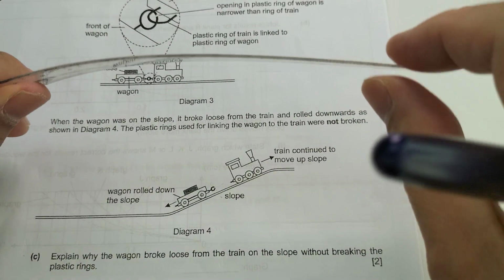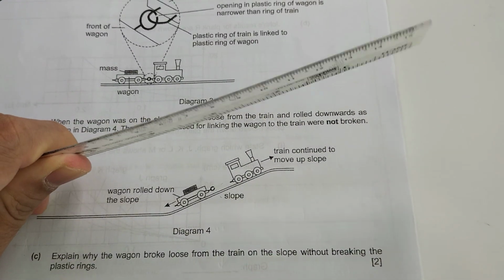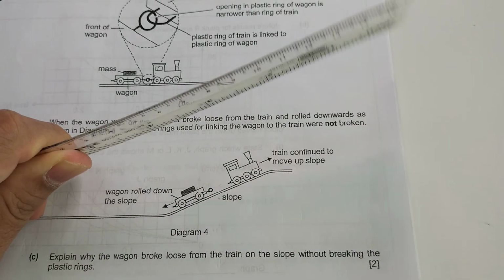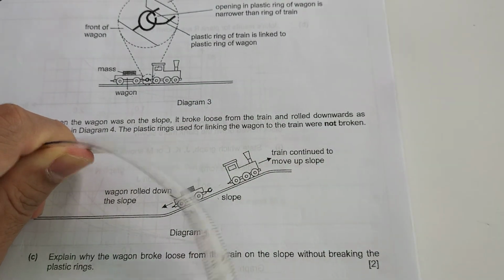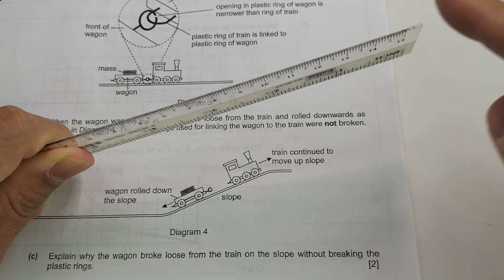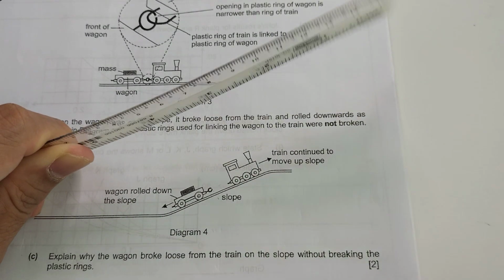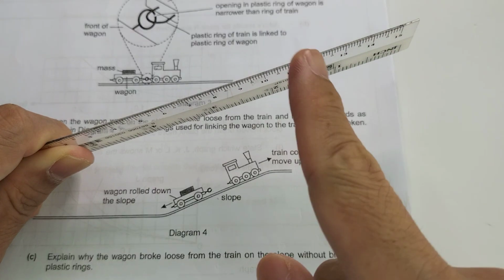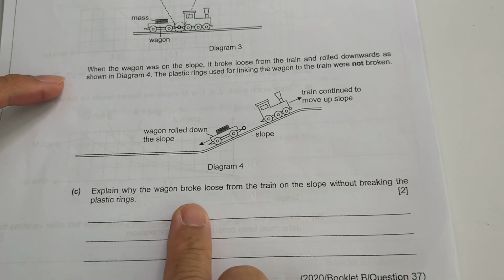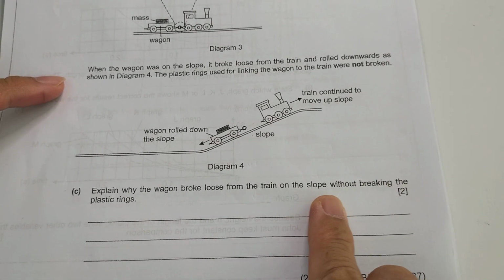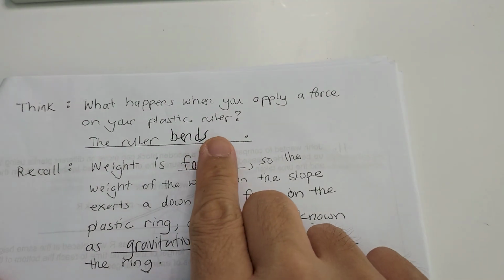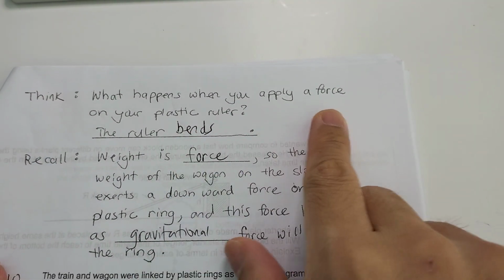Let's exert a force and let go of the force. It returns to its original shape. That's elastic spring force, right? But I didn't break my ruler. I just bent it and it returns to its original shape after I stopped bending it. When I apply a force, I bend it. When I let go, when the force is removed, it returns to its original shape. So now, using that idea, explain why the wagon broke loose from the train on the slope without breaking the plastic ring. Go back to the idea of what happens when you apply a force on the plastic ring.